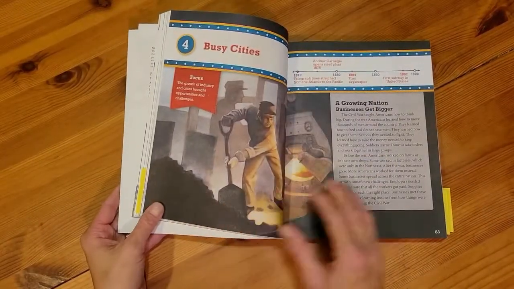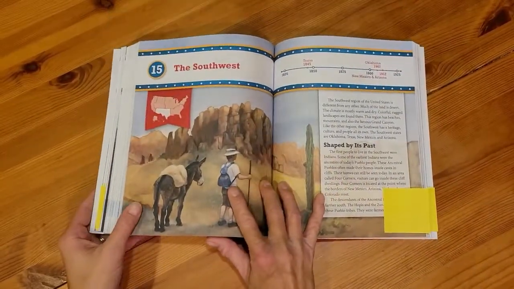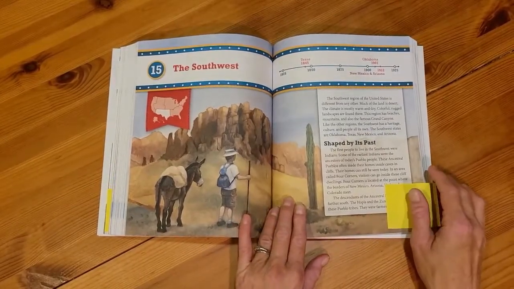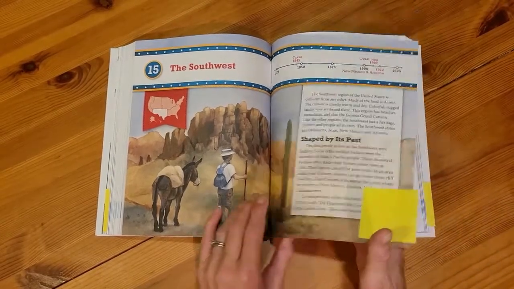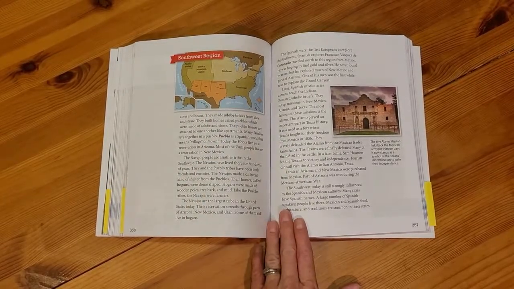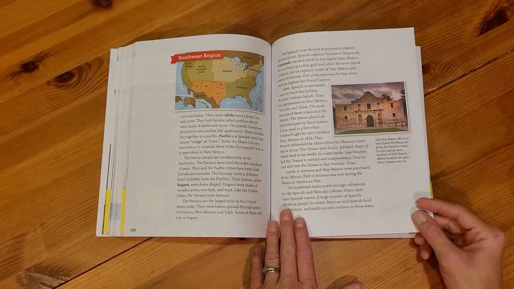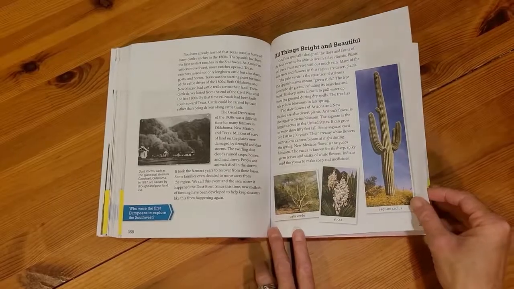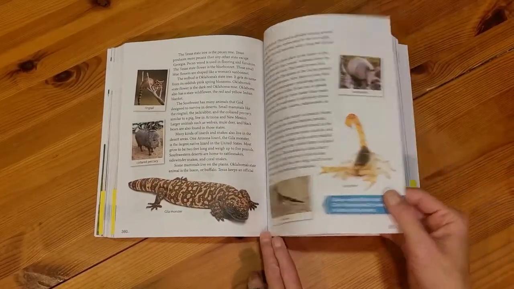And then I've reached the end of chapter 4. Now, if you remember, this is actually going to start us out in chapter 12, going through the states of the United States. And I'm from Texas, so I'm going to jump to chapter 15, which is about the Southwest. And my first map shows me that the Southwest region is Arizona, New Mexico, Texas, and Oklahoma. I see this beautiful picture of the Alamo. I see plants, and I see wildlife that would be in the Southwest region.